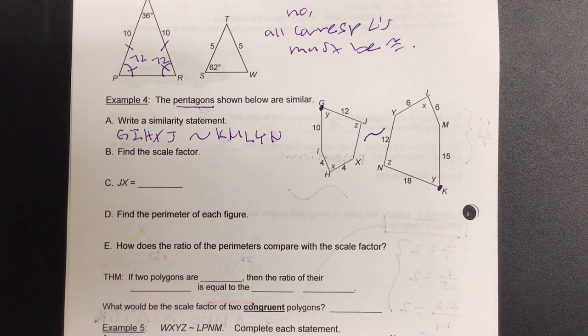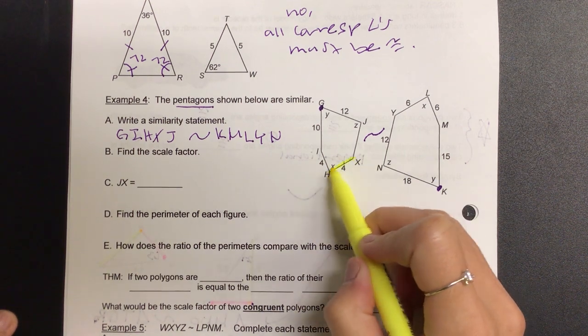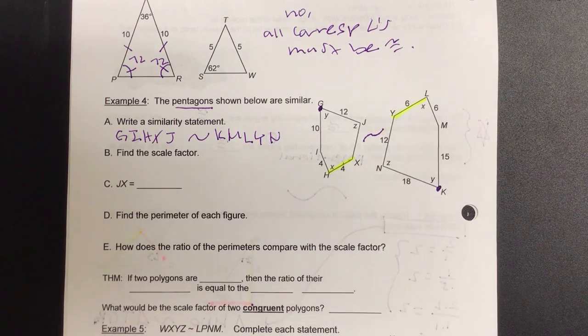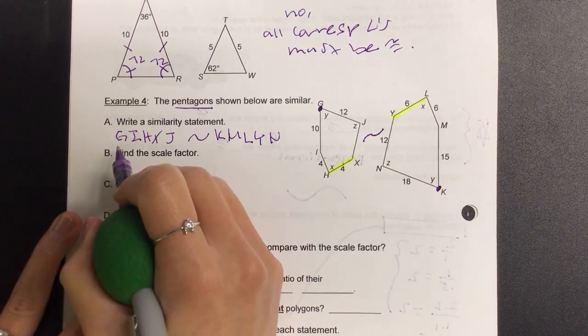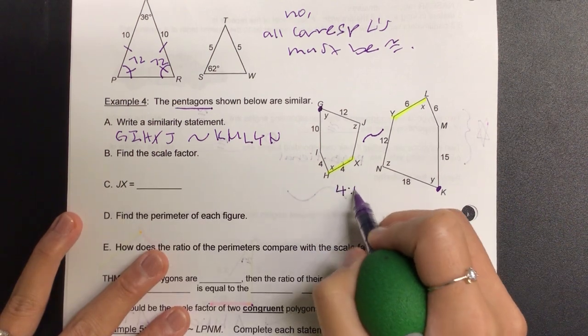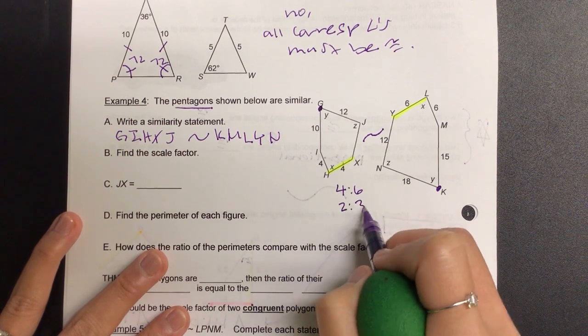Let's find a scale factor. It really doesn't matter which one you start with on the scale factor, but I will make sure the corresponding parts are congruent. So, highlight HX. What side is corresponding to HX on the next image? YL. And that is enough for me to say, well, there's my scale factor. So my scale factor on this one is 4 to 6, which when I simplify, we get 2 to 3.